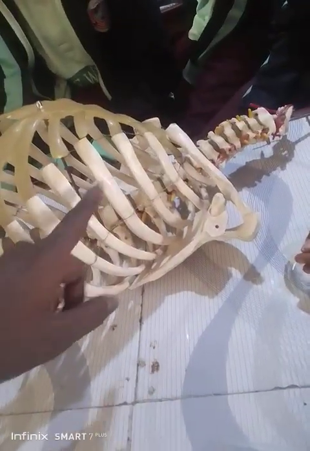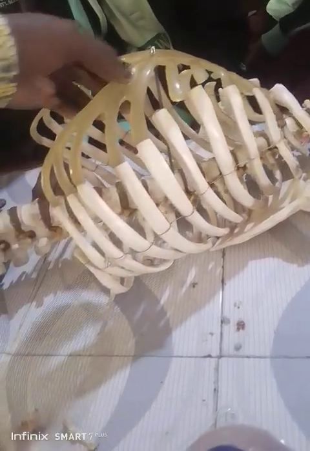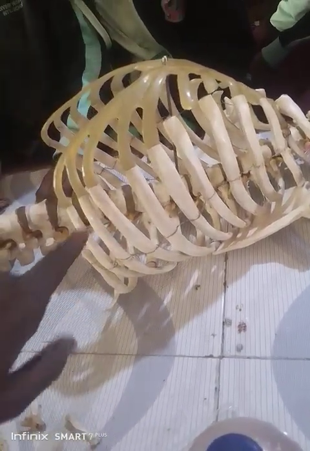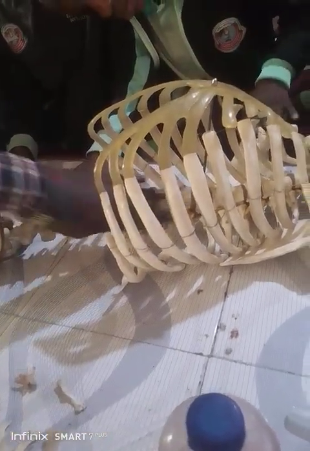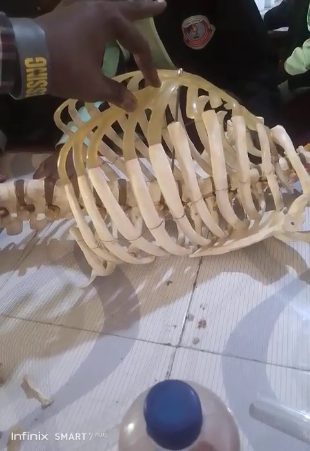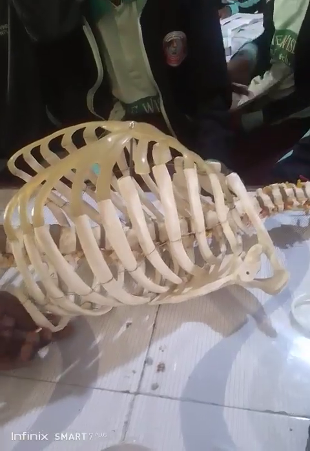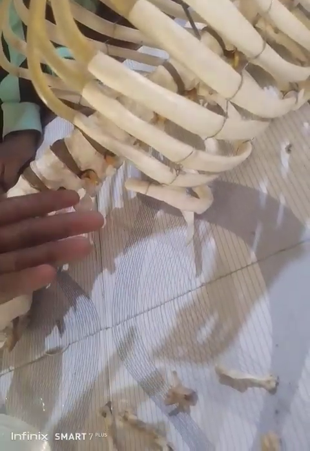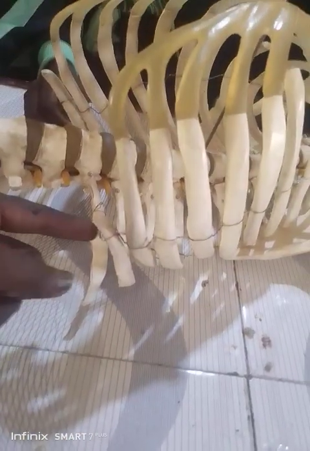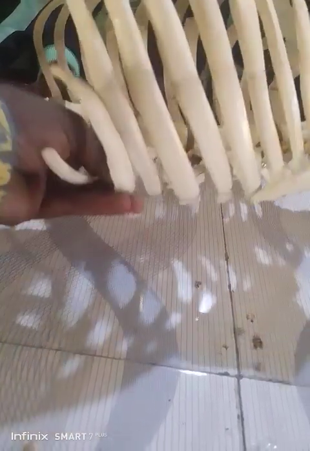1, 2, 3, 4, 5, 6, 7. You can see that. Then number 8, 9, and 10. They are joined to the vertebra at the back, but they are joined to number 7 in the front. Those are called what? False ribs. Then these two, number 11 and number 12, are floating ribs. They are joined to the vertebra at the back, but they are not joined to anything in the front. So take note of that.